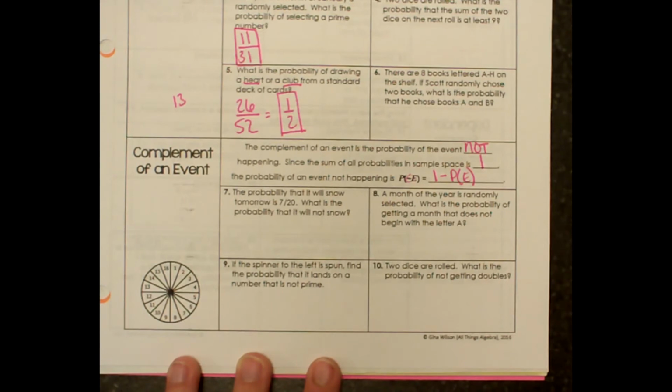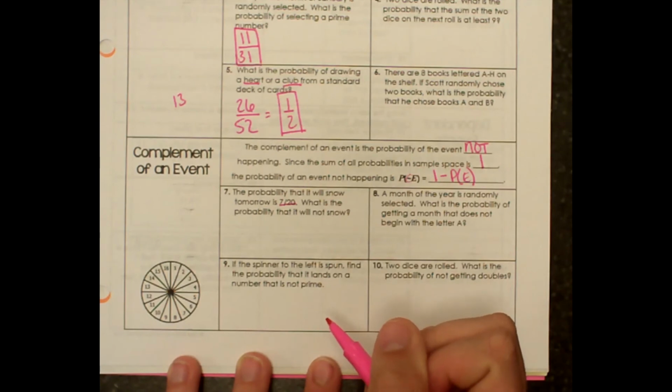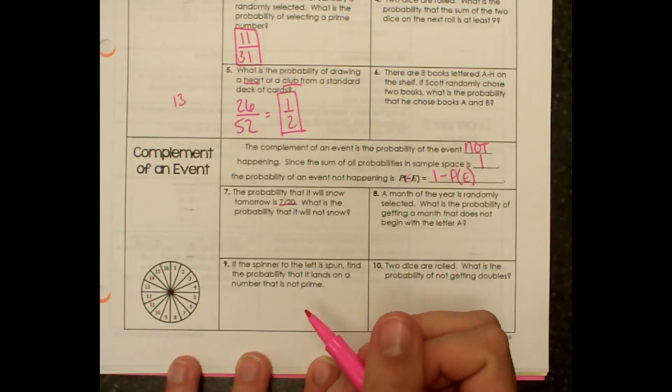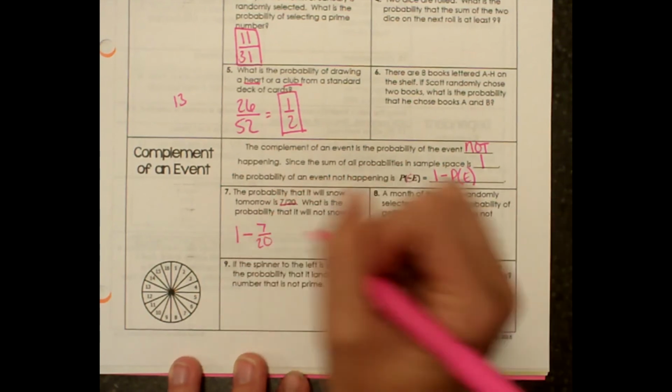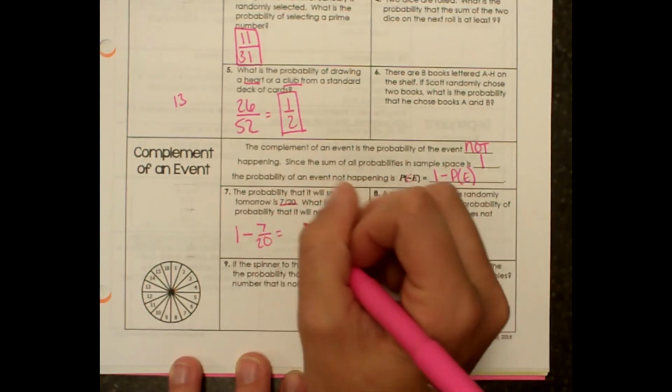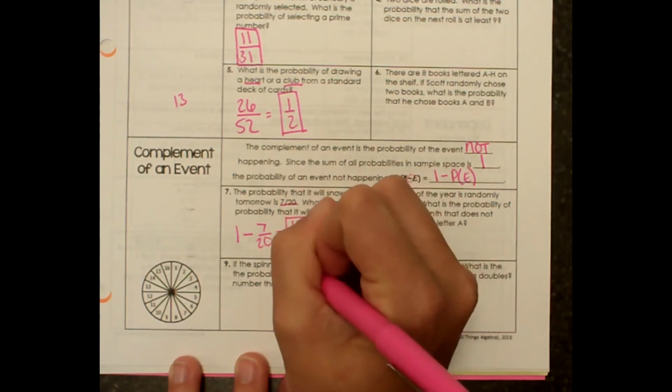So look at number 7. The probability that it will snow tomorrow is 7/20. So the probability that it will snow is 7/20. What's the probability that it will not snow? So if you do 1 minus 7 over 20, you get that that is 13 over 20. And that does not reduce, so that's your answer.